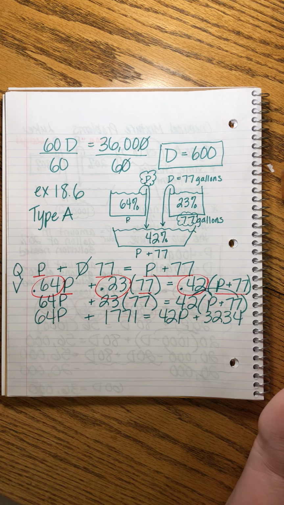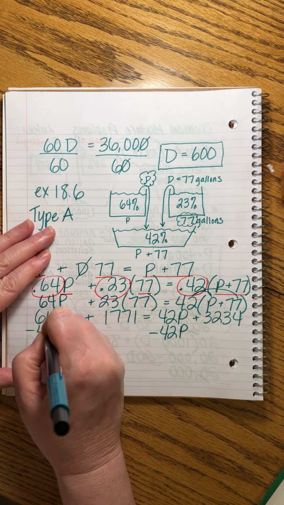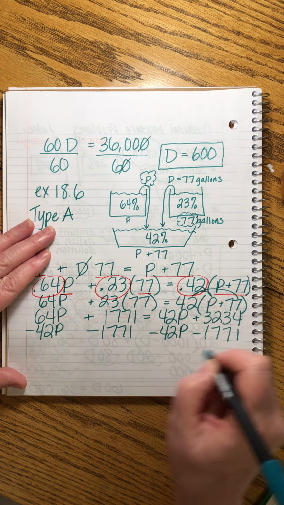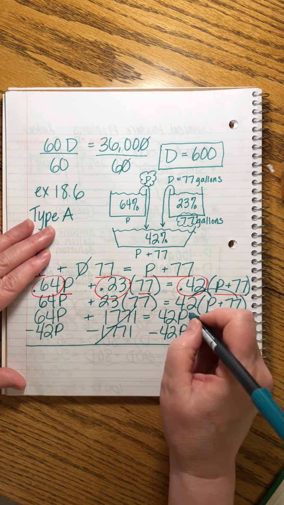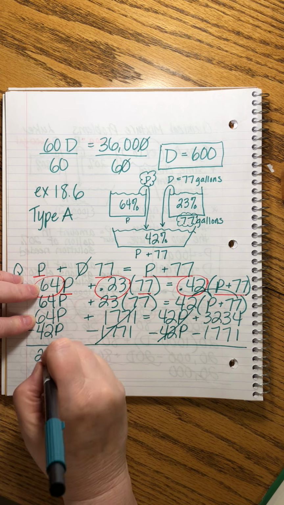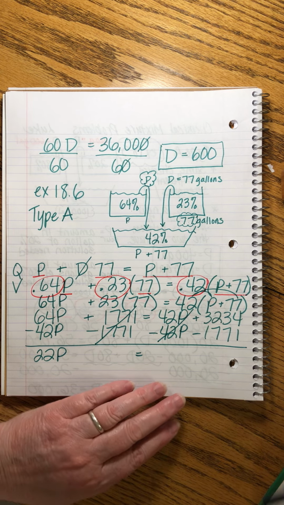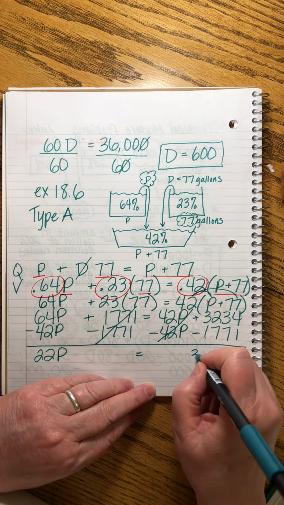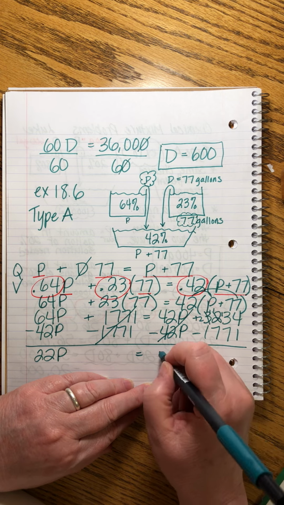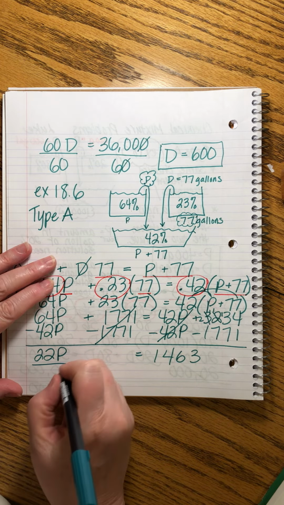42 times 77. All right, let's swim some fishies. Let's get this 42P the heck over here. And 1771 is going to the right. There's my cancels. Let's see, this would be 22P. That's gone, equals, and what about this? See if I can do this without messing it up. There's a 3. That becomes a 1. There's a 6. 1463, yes, that's right. Divide both sides by 22.